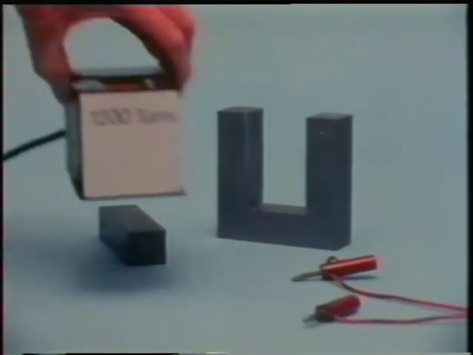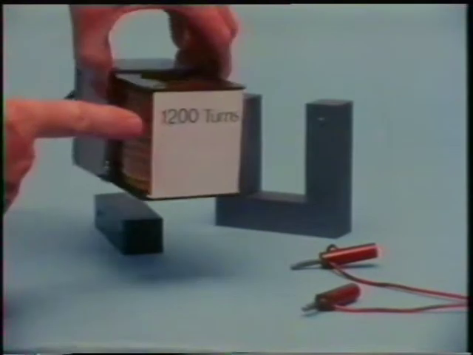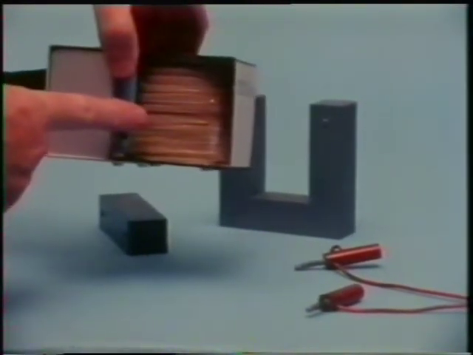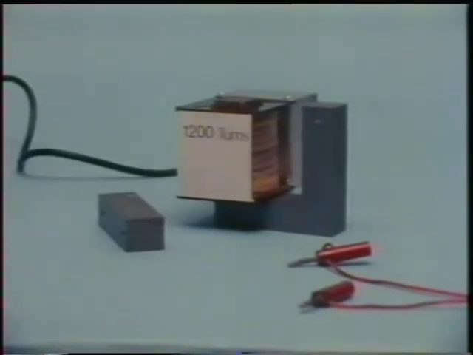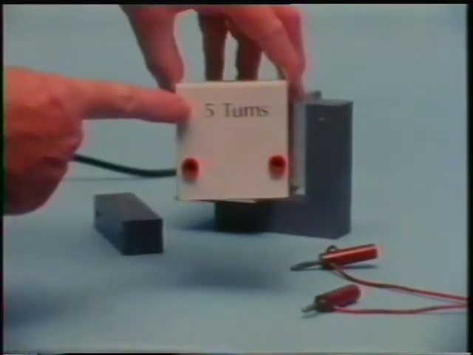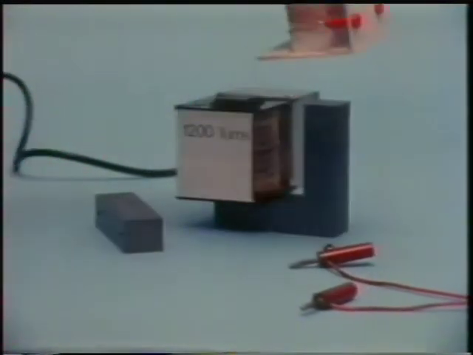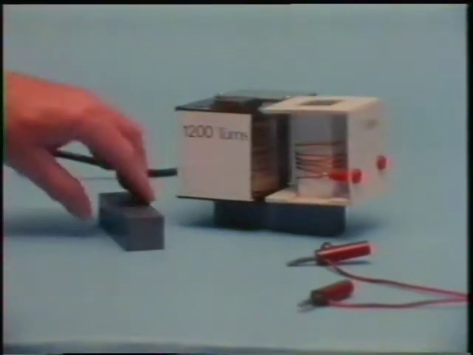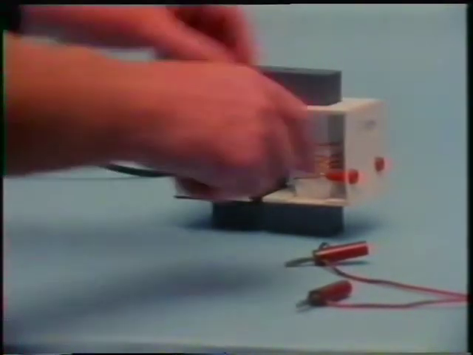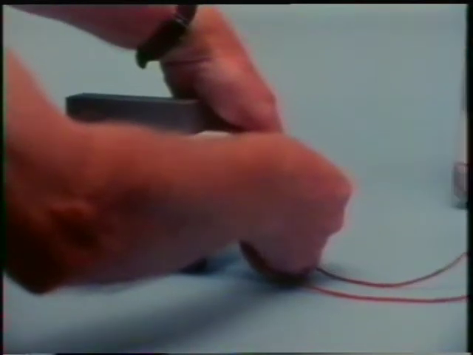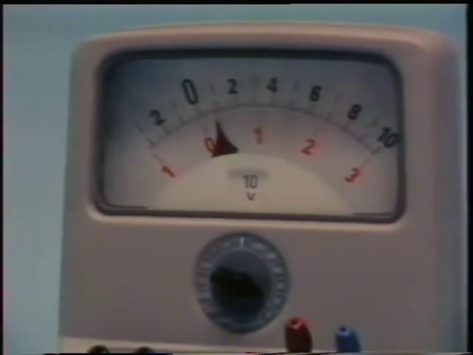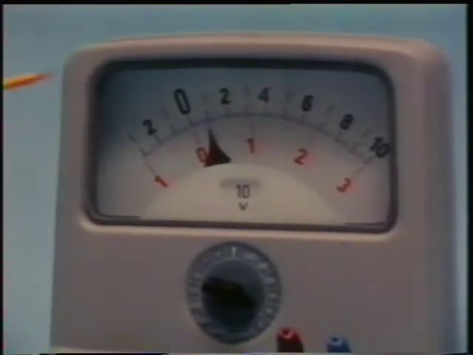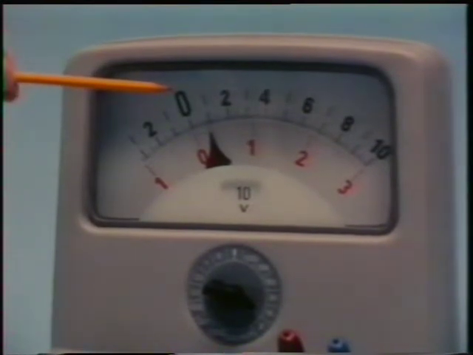Here's a demonstration transformer. It has a soft metal core, and we'll surround one side with a primary coil of 1,200 turns of wire connected to the 240 volt alternating current mains. Then first, we'll put a 5-turn secondary coil on the other side. We complete the iron loop so that it's continuous and connect the secondary coil to a voltmeter. Read the top scale. We get a voltage of just less than 1 volt from the secondary coil.